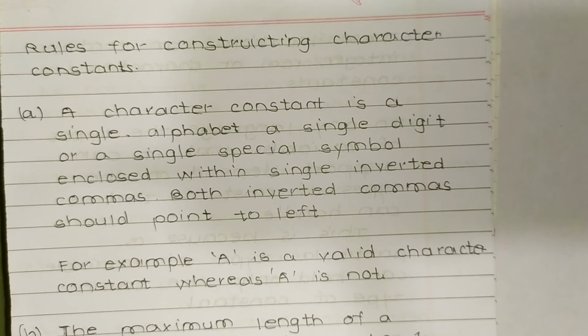Both inverted commas should point to left. For example, 'a' is a valid character constant whereas the one with differently pointing commas is not. That means both inverted commas should point to left. So that is the first rule, rule A, of character constants.